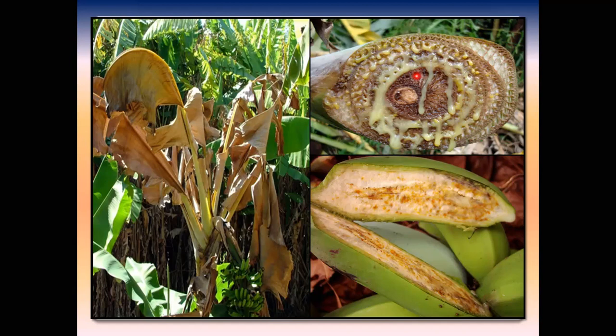The vascular discoloration is pale yellow to dark brown, and a somewhat bluish-black ooze comes out from the infected pseudostem and from infected fruits formed in the bunches. This is the major difference between Fusarium wilt and bacterial wilt.